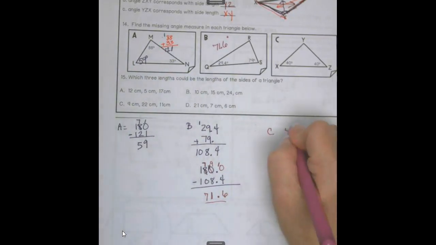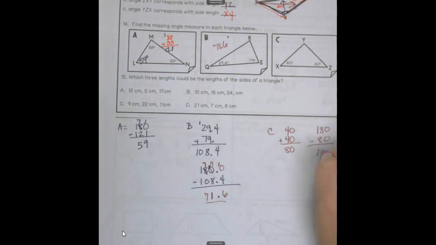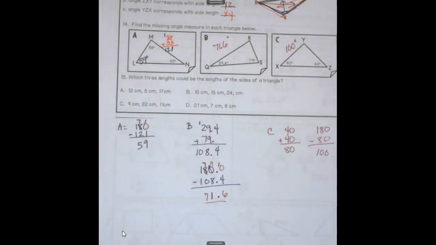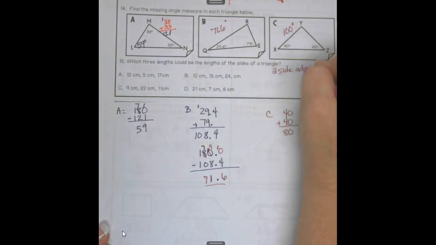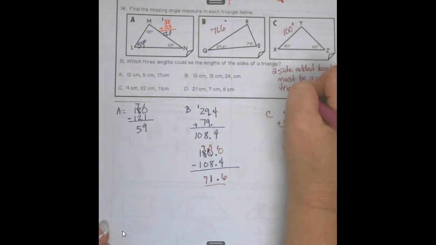C. 40 plus 40 equals 80. 180 minus 80 is 100. So the missing angle is 100 degrees. Remember with the side lengths, two sides added together must be greater than the third side.